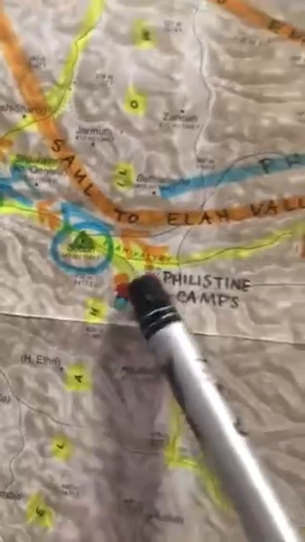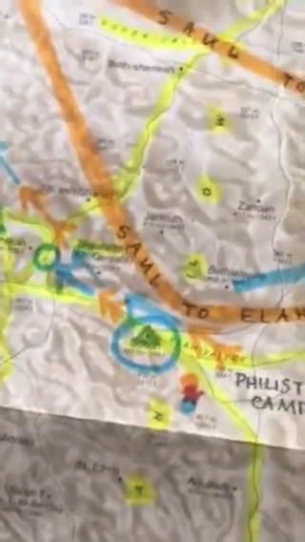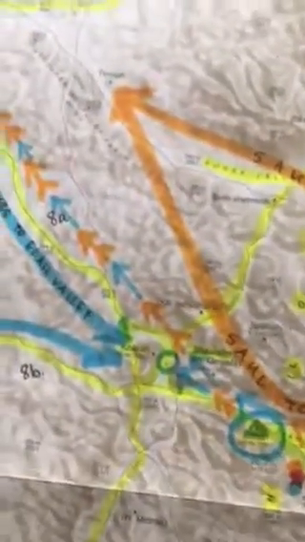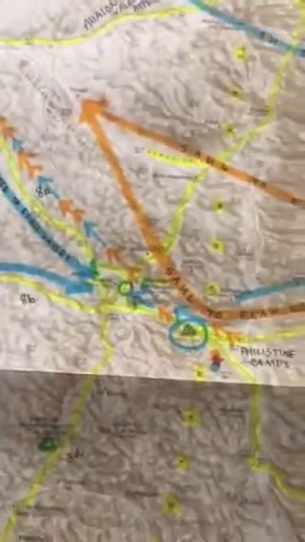Then we had to make a red confrontation mark. Then the blue flight and orange chase arrows with the Israelites chasing the Philistines back to Ekron and Gath.